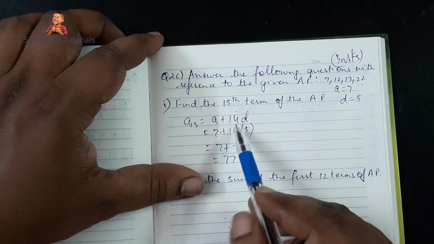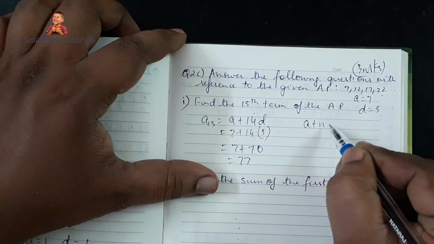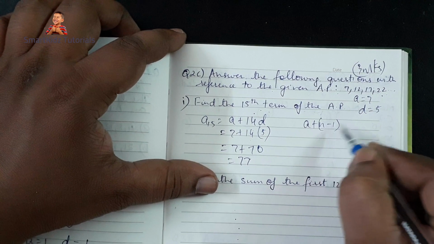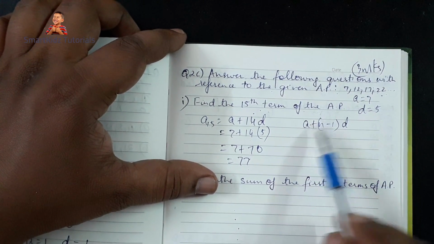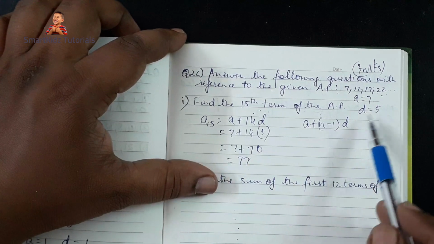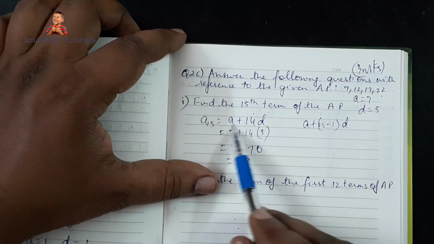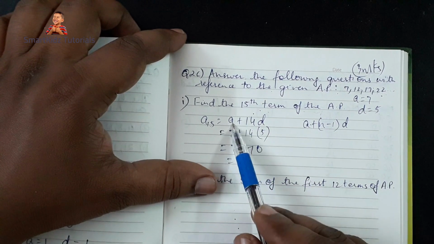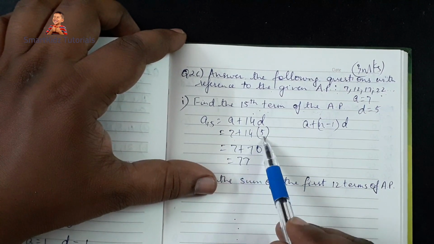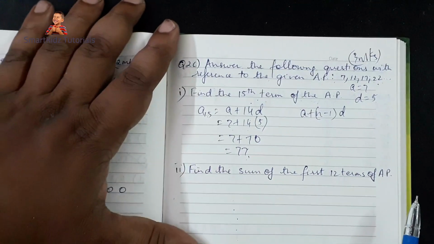For those who do not know how I got a plus 14d, you need to apply this formula, a plus n minus 1 into d. Put what is a, that is 7, put what is n, which is 15, d, which is 5. And if you put all of this, you should get a plus 14d. Then put whatever is there in a, d, and you will get the same answer, that is 77.